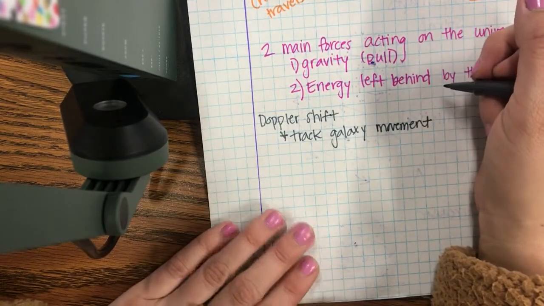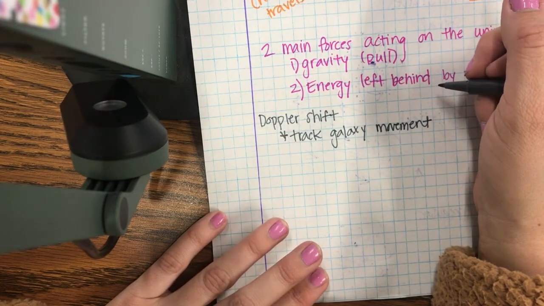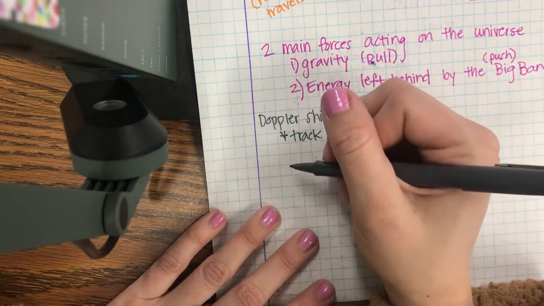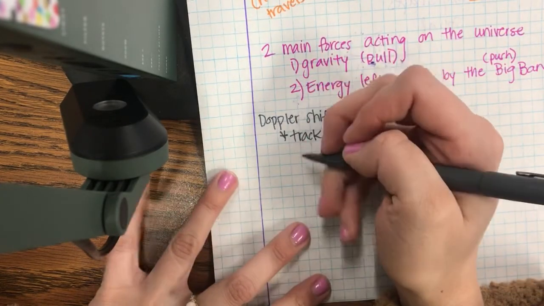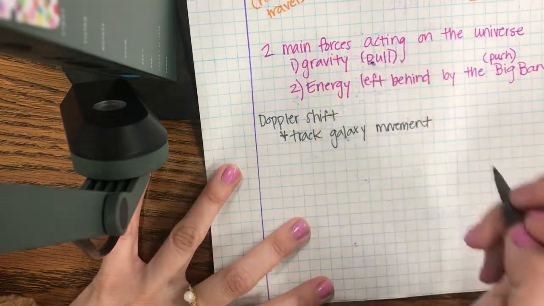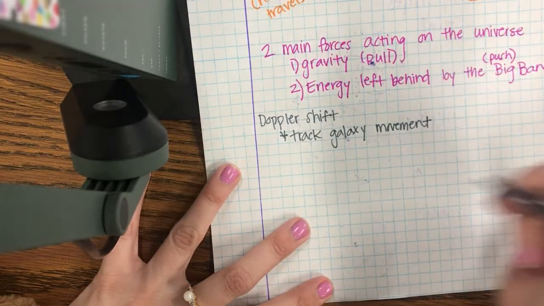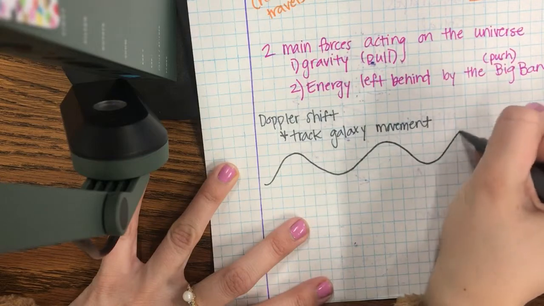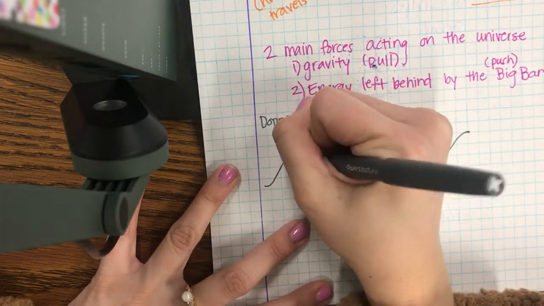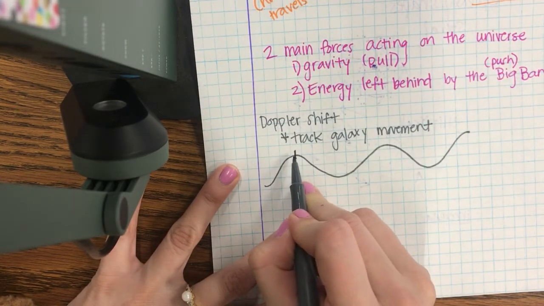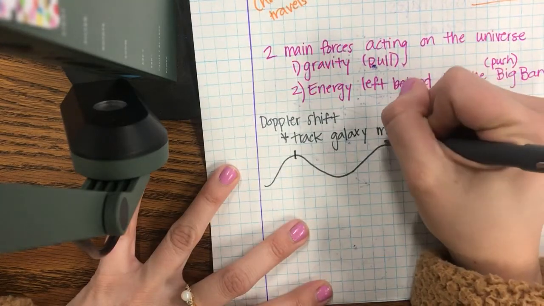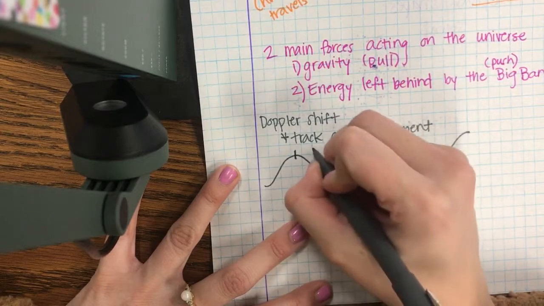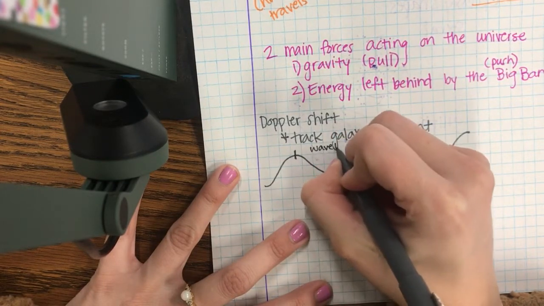So, if galaxies are appearing red, that means the wavelengths that they are emitting are longer, because red is a longer wavelength. So it's going to look like this. So the peak of this wave of light from this wave to the peak of this wave, this distance is called a wavelength.